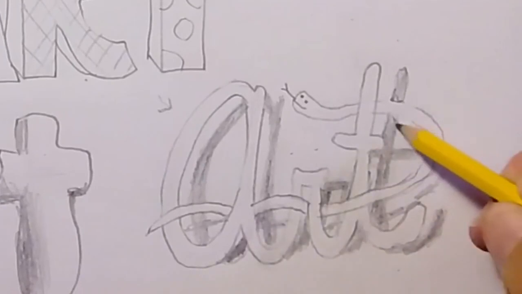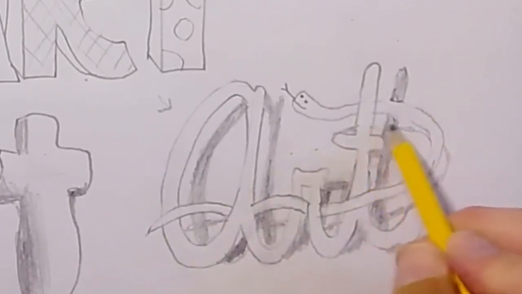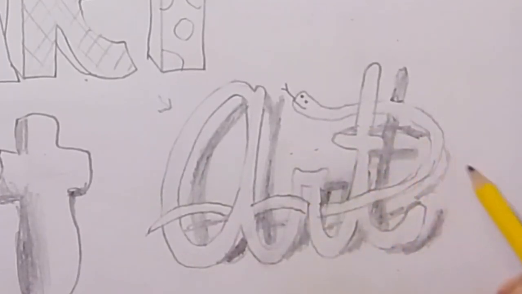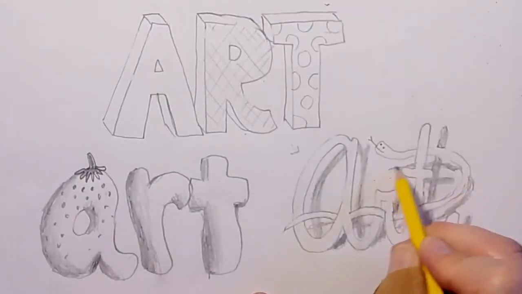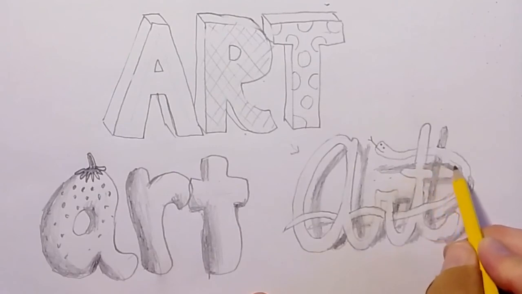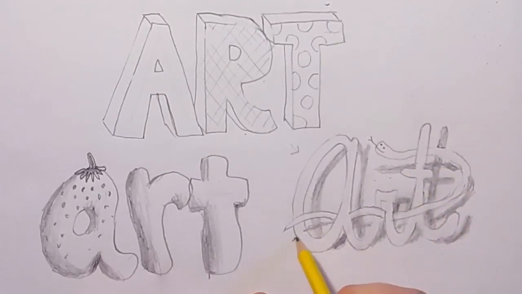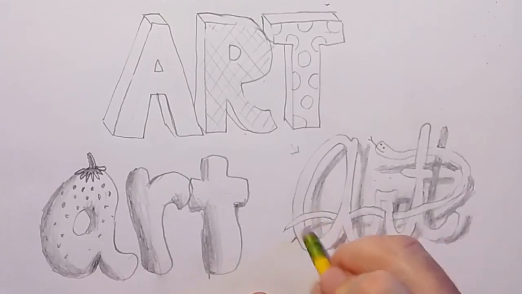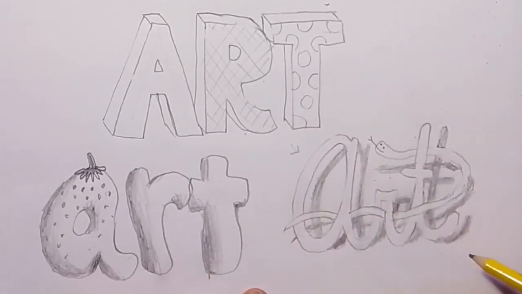If you want to try this at home, maybe you could do your name in cursive or in block letters, or maybe something brand new for each letter. It's really satisfying, and you're only limited by your imagination. If you made one of these word art drawings with someone else's name, that would be a great gift.